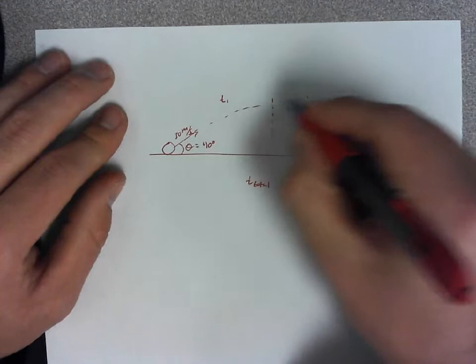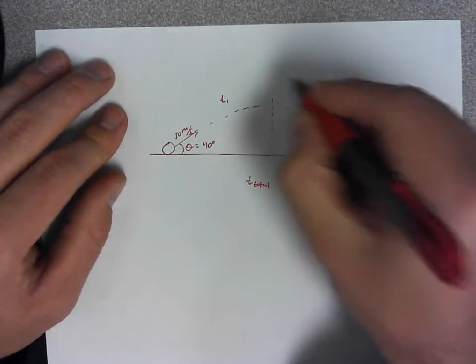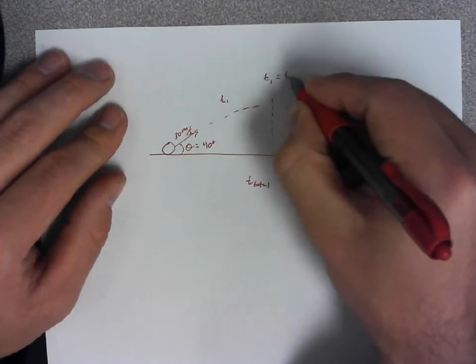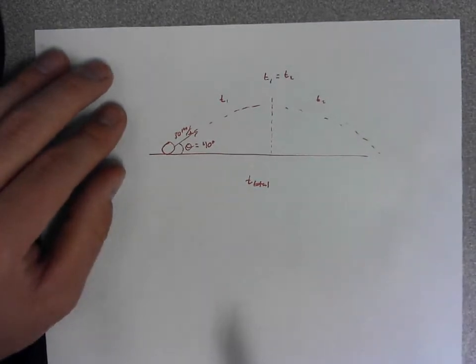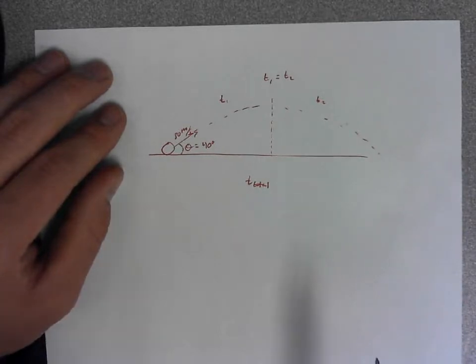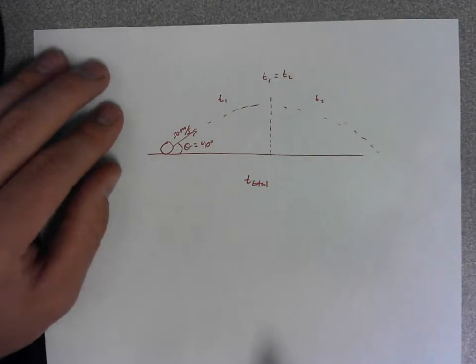In this case, T1 is going to equal T2 because we're landing at the same elevation that the ball started from. However, T1 does not equal T2 if you're landing on a different elevated surface, or below the surface you started from. But in this case, T1 equals T2.